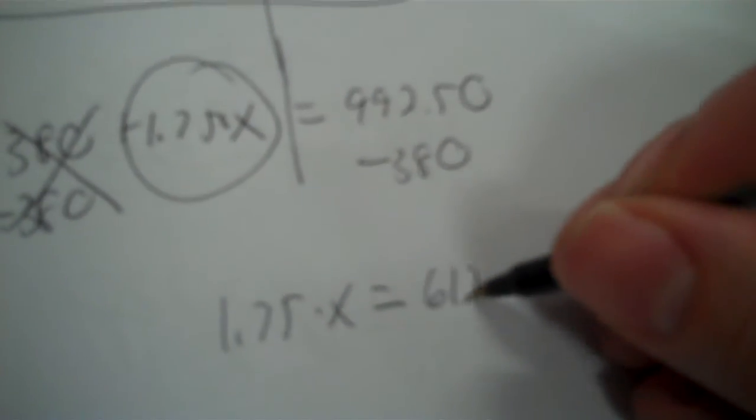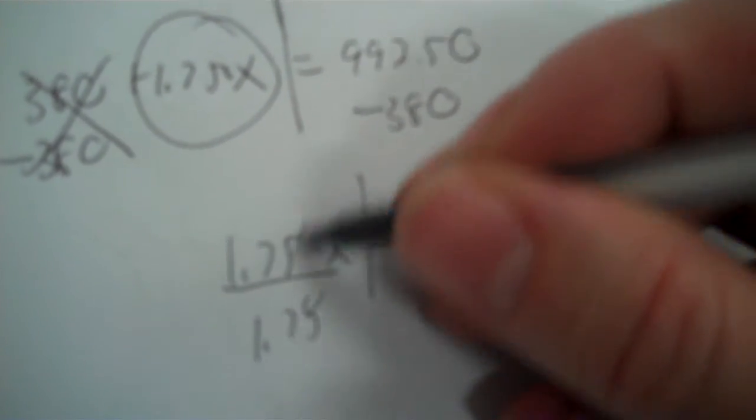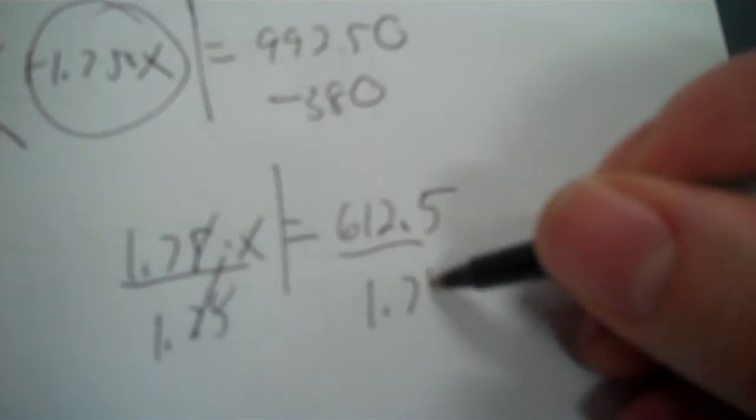Remember to get the decimal down. And then you divide by 1.75. So 612.5 divided by 1.75. I got 350. So that's 350 for our answer up there. That's all we have to find.